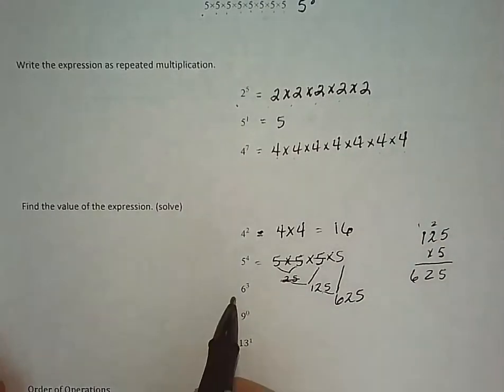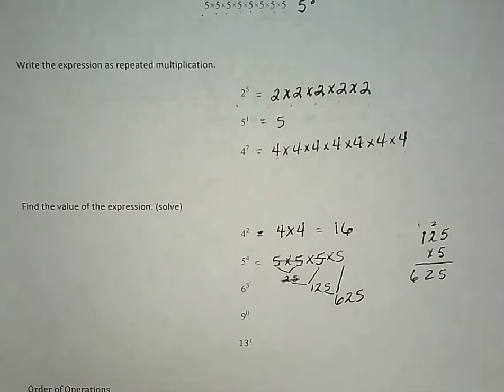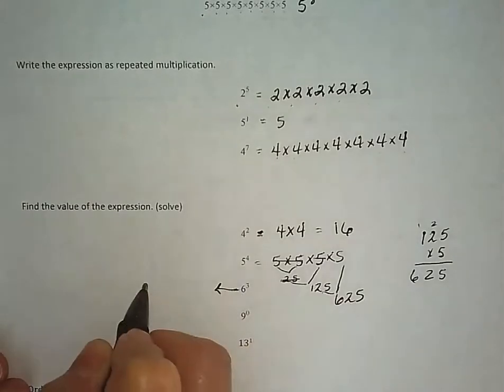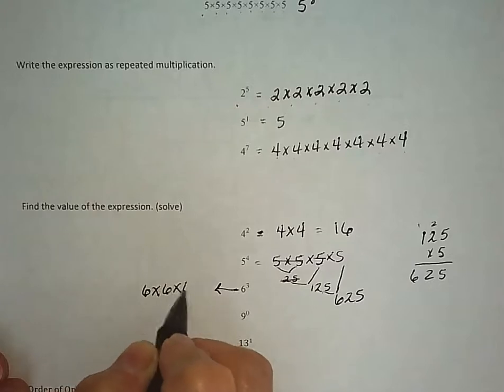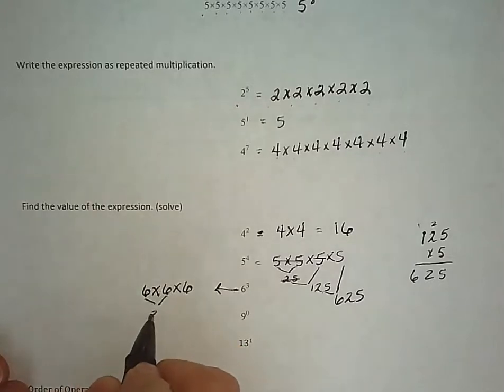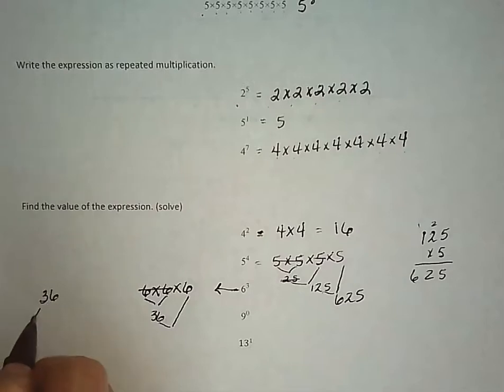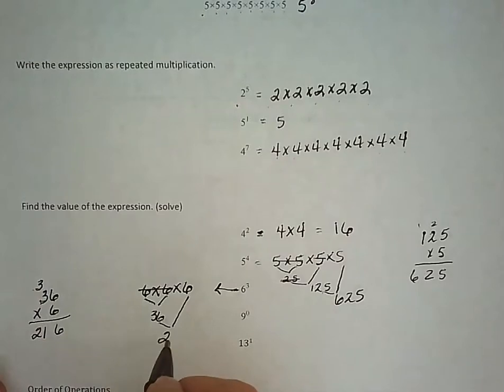All right, so 6 to the third, I want you to pause the video and figure that one out for yourself. Okay, so for 6 to the third, you should have written 6 times 6 times 6, and then 6 times 6 is 36, so we took care of those two 6s, and then we're left with 6 times 36. And maybe you needed to say, all right, well, what is 36 times 6? 6 times 6 is 36, carry my 3. 6 times 3 is 18, and 3 more would give me 21, and so we should have had the answer of 216.